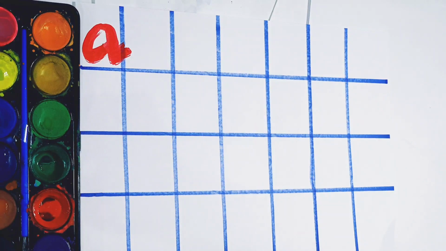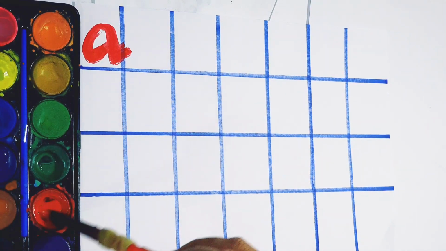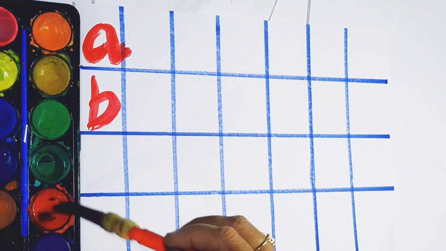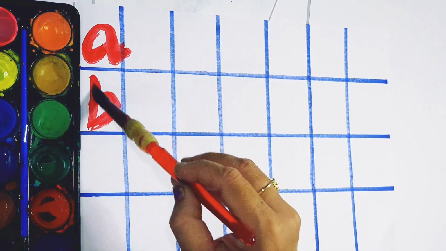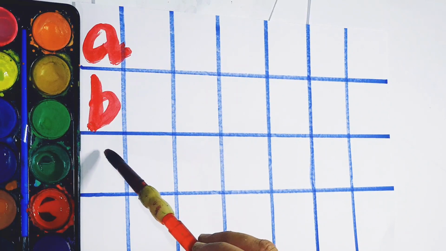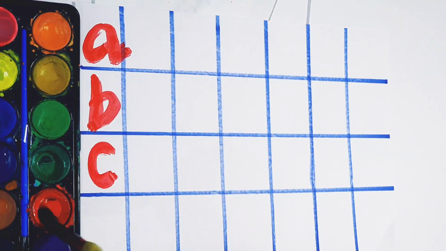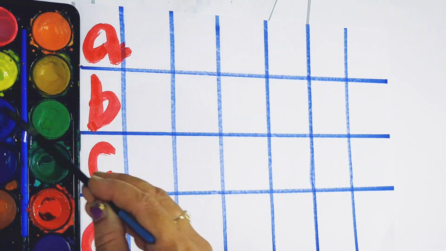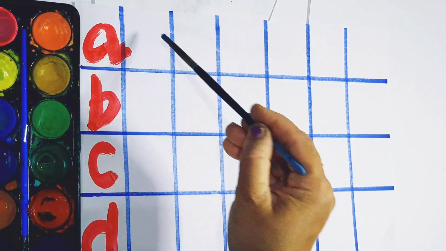A for apple. B for ball. C for cat. D for dog. Blue color.